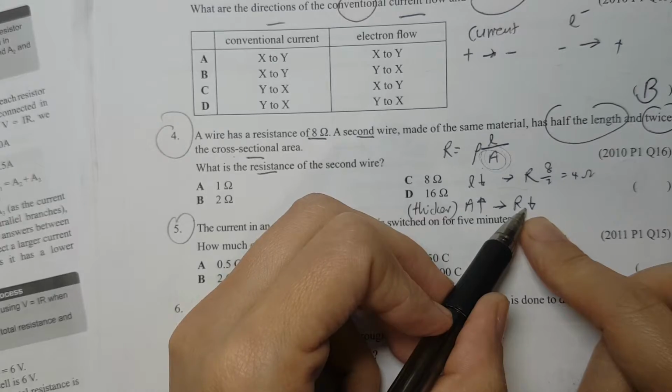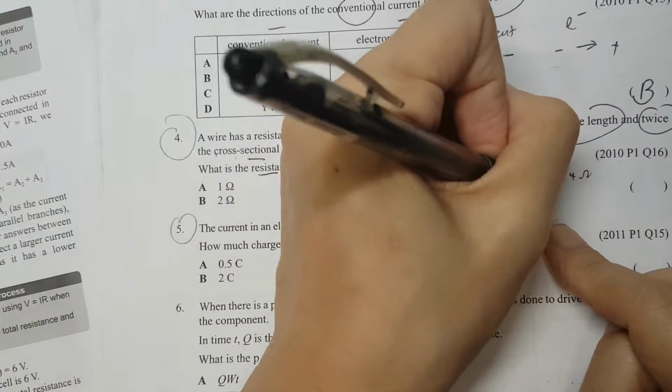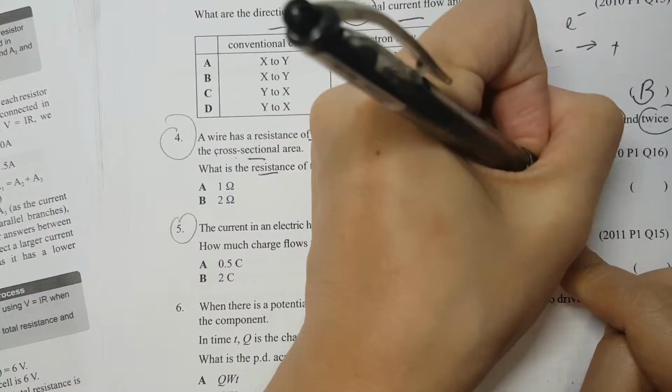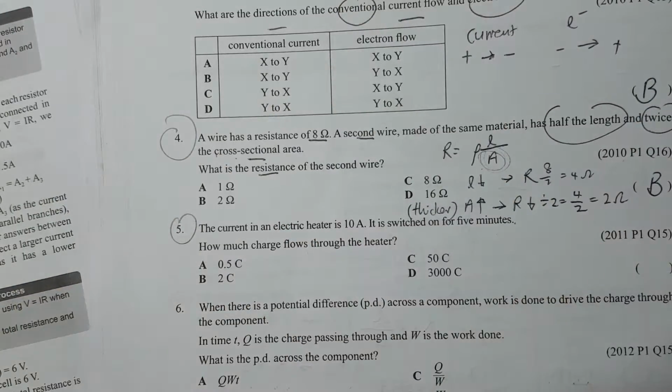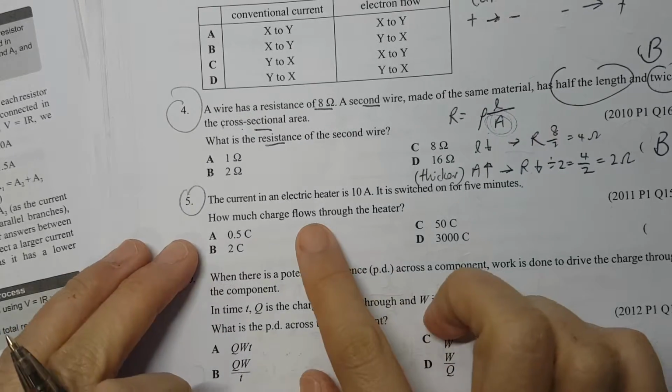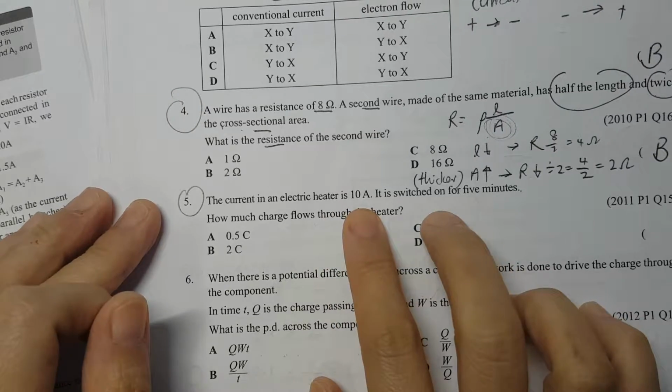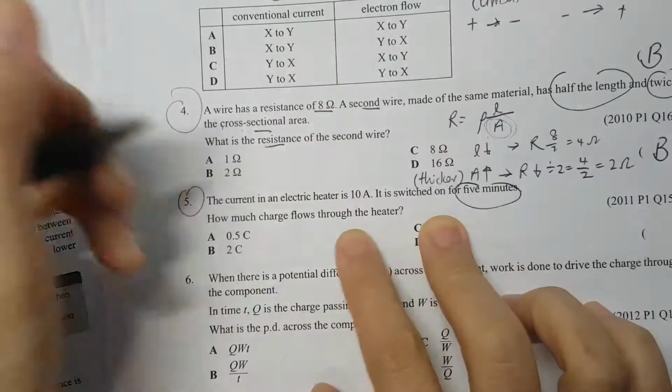So you decrease by how much? By twice. So you divide by 2. So 4 divided by 2 is 2 ohms. So answer is B. Okay. Now question 5. Current is 10 ampere, switch on for 5 minutes, how much charge?